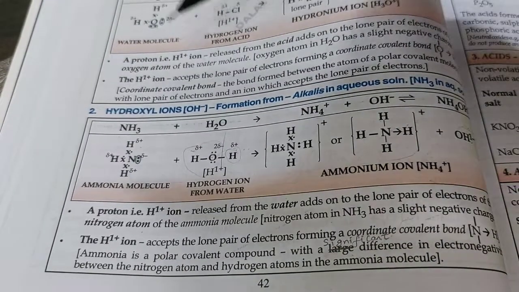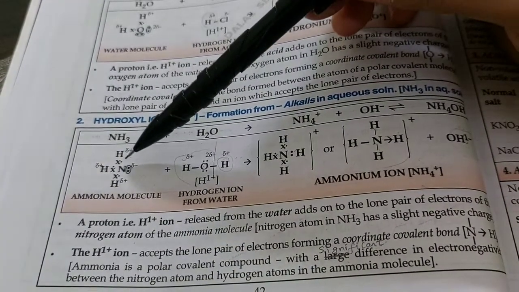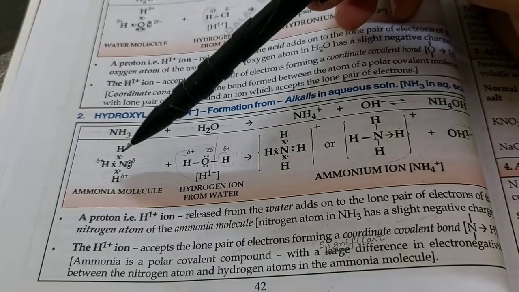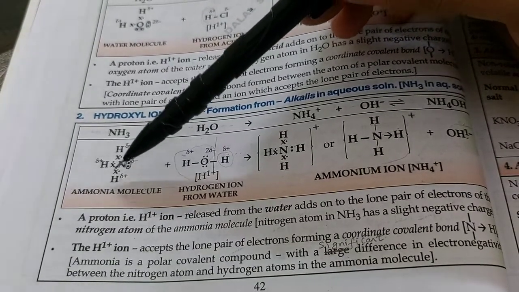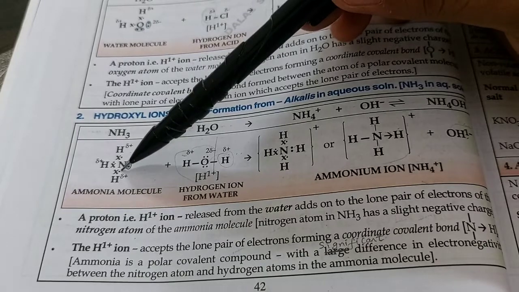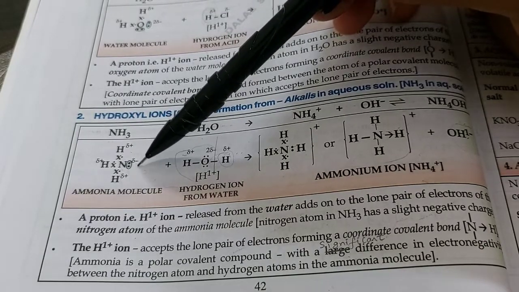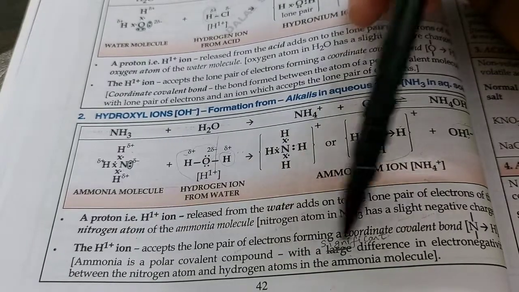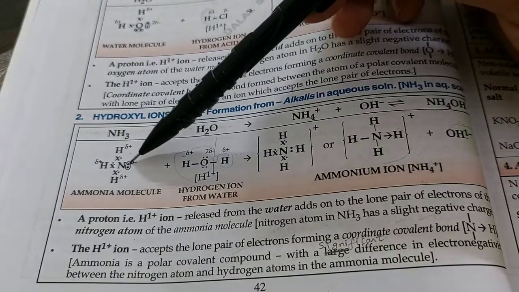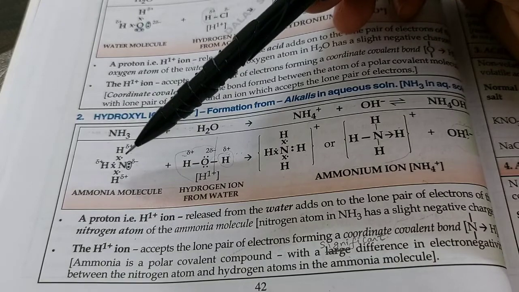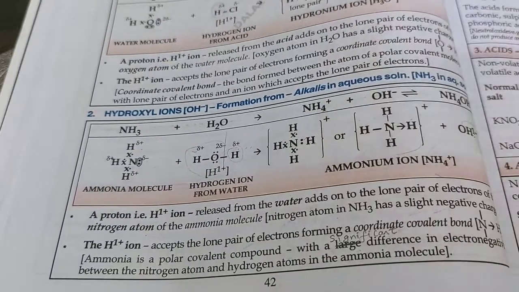You see, ammonia is a polar covalent compound simply because there is some difference in the electronegativity of nitrogen and hydrogen, due to which the shared pair of electrons are attracted more towards nitrogen. That's why it becomes slightly negatively charged. If it was a huge difference, then it would have been completely transferred, which happens between metal and non-metal and forms ionic bond. All of this is explained in chapter number 2.